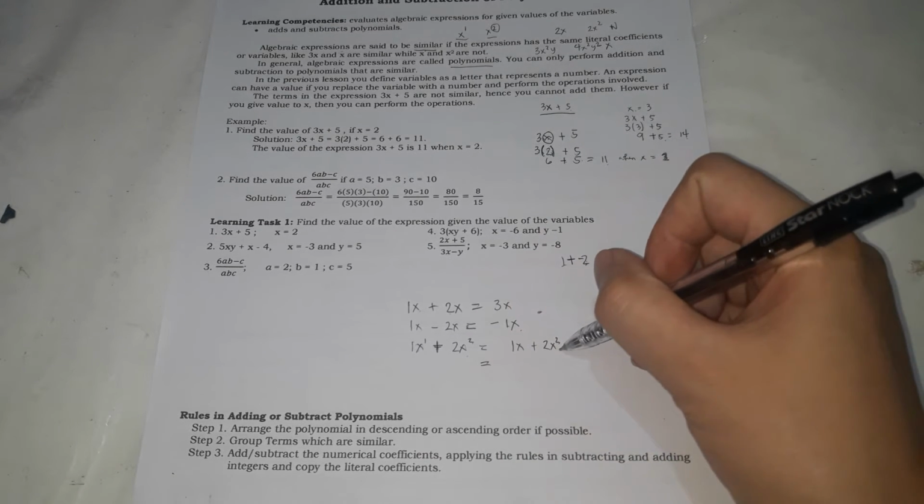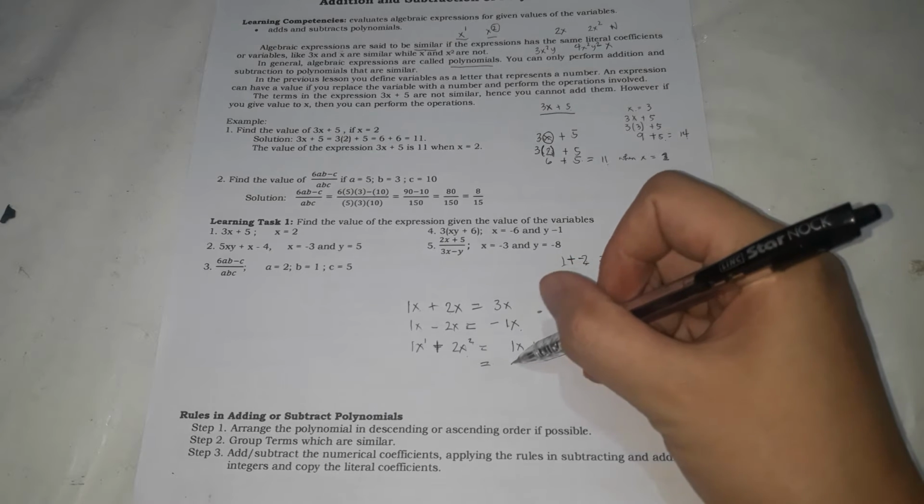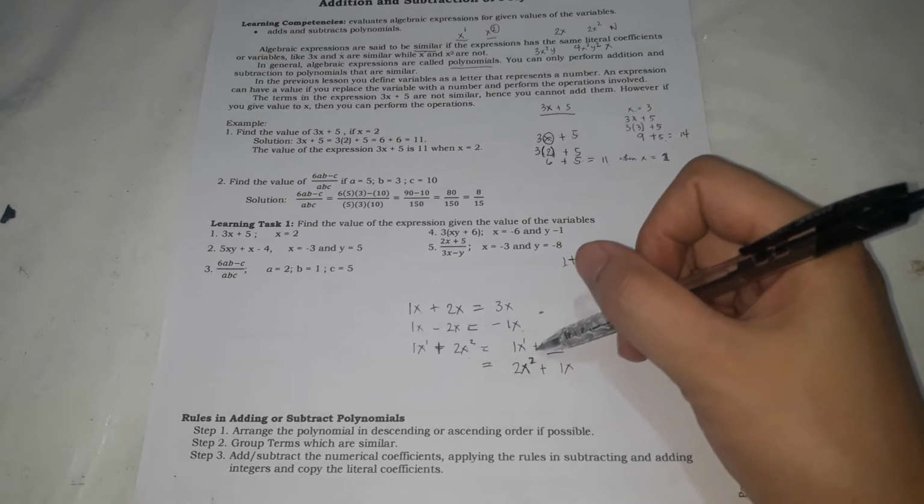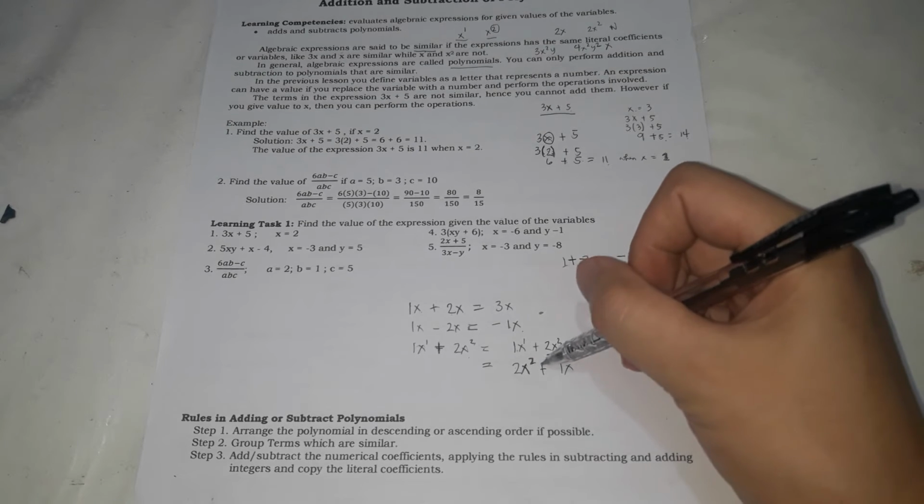Pero sabi dito, arrange this polynomial in descending or ascending order. So, we're going to arrange it in descending order. So, 2x squared plus 1x. Descending siya kasi yung exponent is pababa. So, di ba, exponent is 2, dito exponent is 1. So, mauna ito siya kasi mas mataas ang exponent. So, 2x squared, positive. Ito, positive si 1x. So, positive 1x. So, that's how you're going to arrange polynomials.